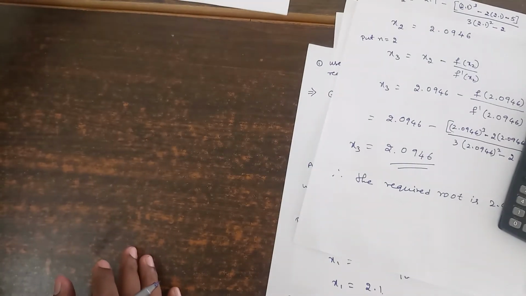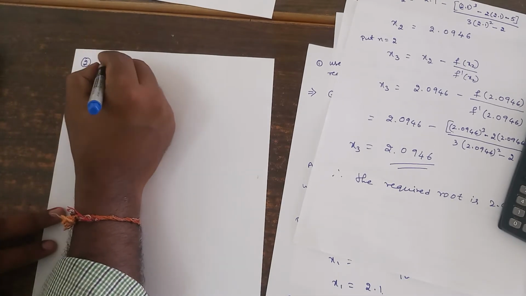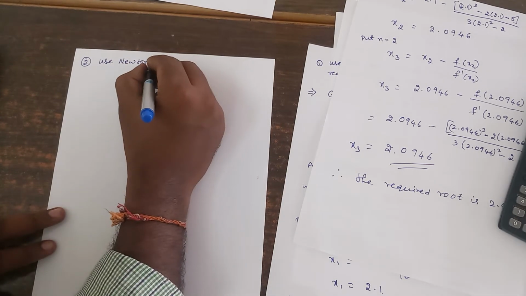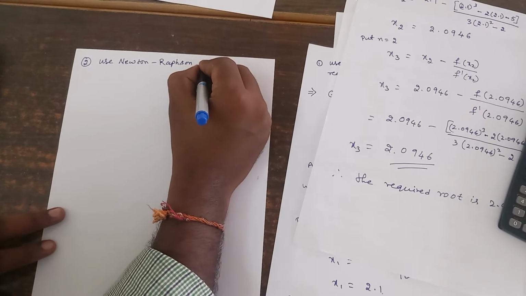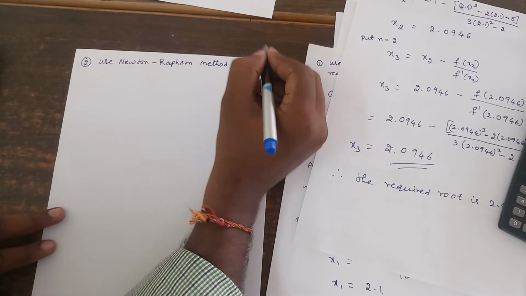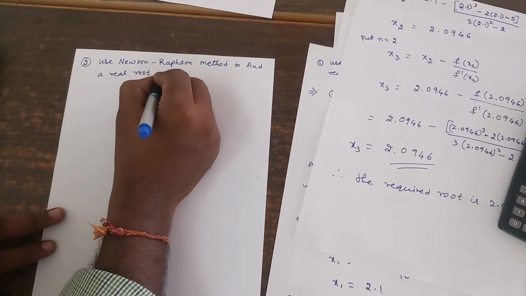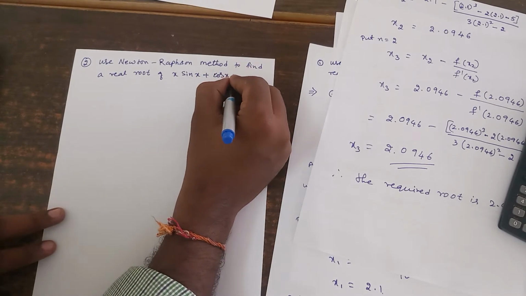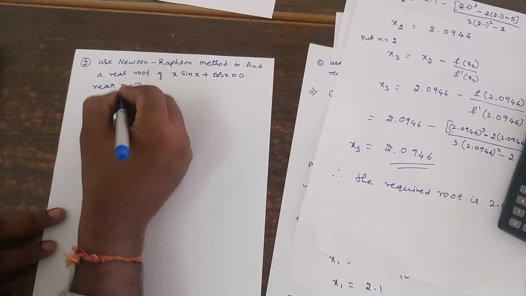So, next problem. Use Newton Raphson method to find a real root of x into sin x plus cos x equals 0 near x equals pi.